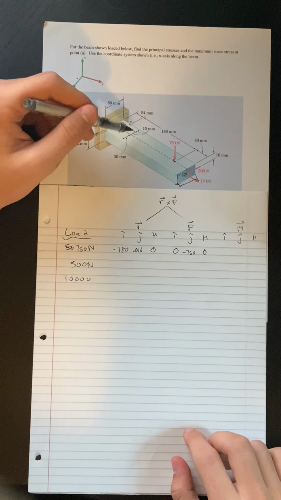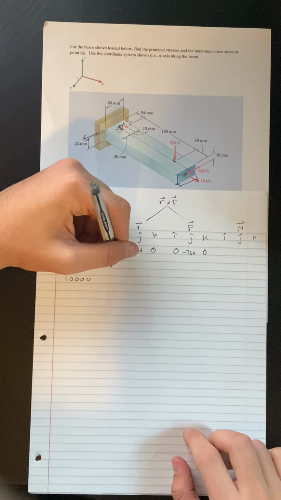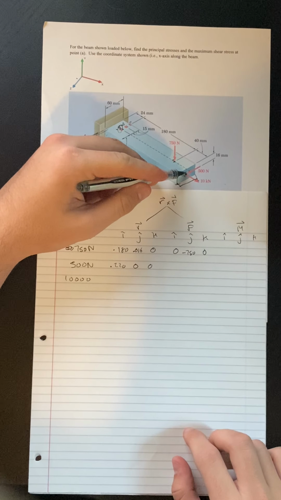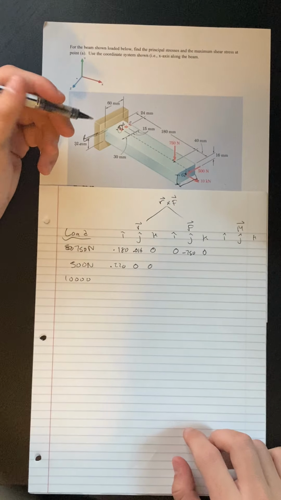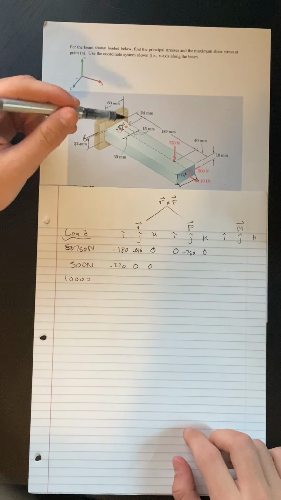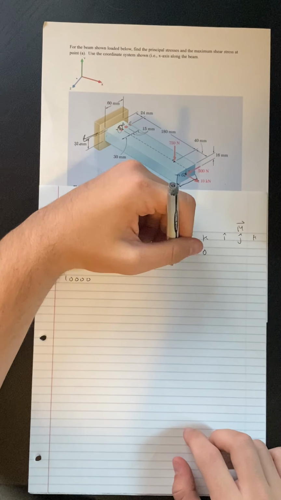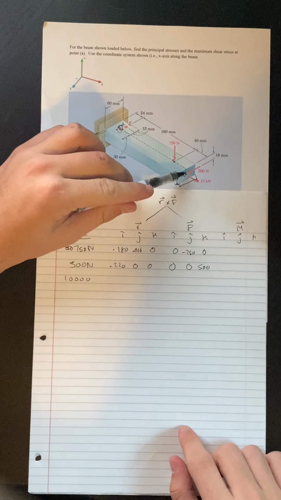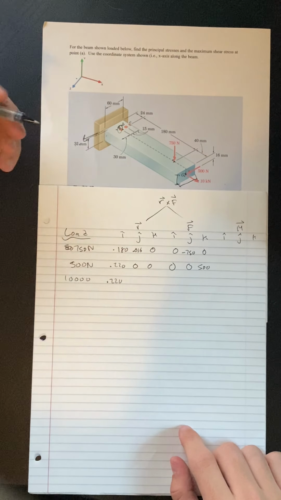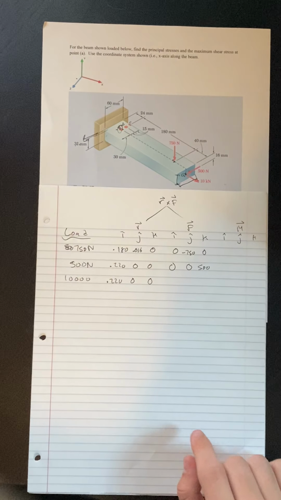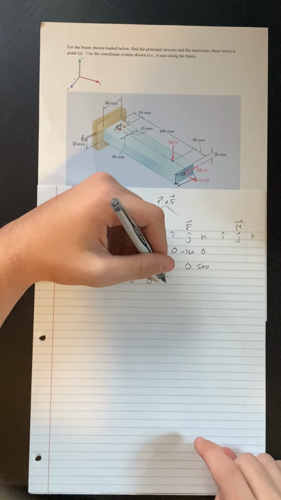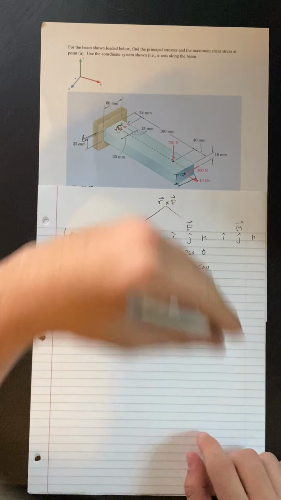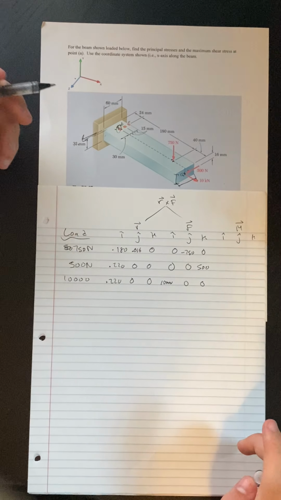For the 500 newtons, it's going to be 220 millimeters, or 0.220 meters away from A. And it doesn't move in the Y direction or in the Z direction. And this one is going to be a positive 500 newtons in the Z direction, so we're going to have a 0, 0, and a 500 newtons. For the 10,000, it's going to be along the same exact point as the 500 newtons, so we're going to have the same exact positions. And then for the force, we're going to have 10,000 newtons acting positively in the X direction, and then we're going to have 0 along the rest.